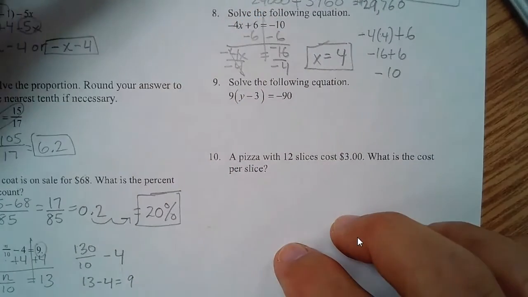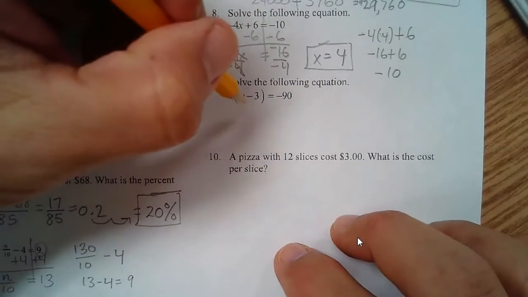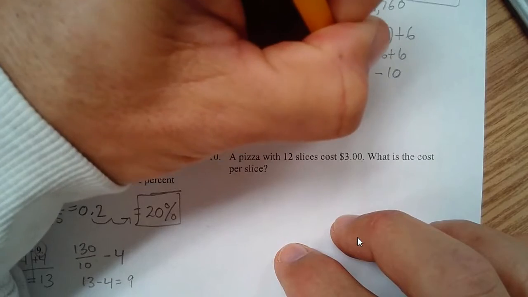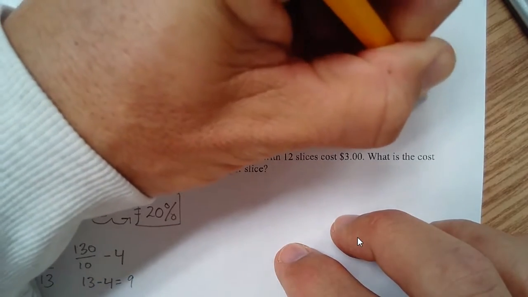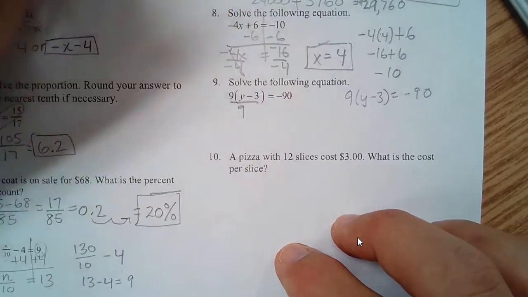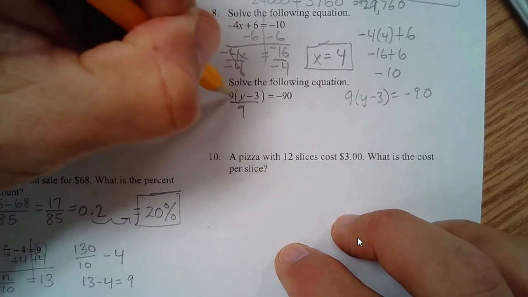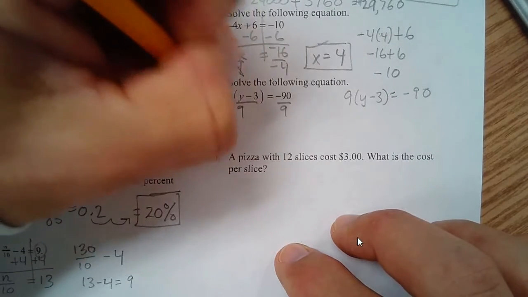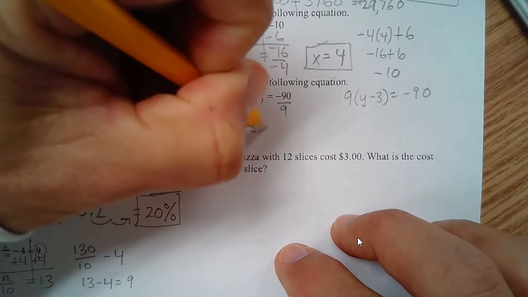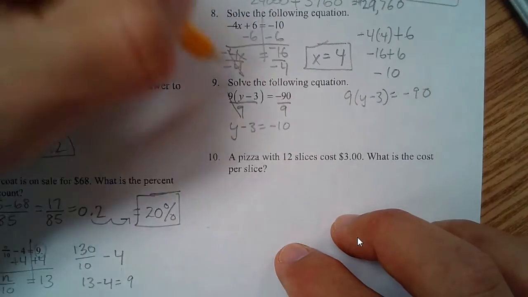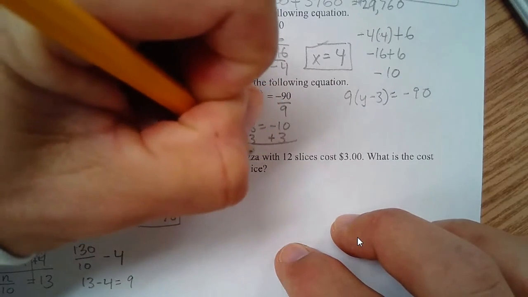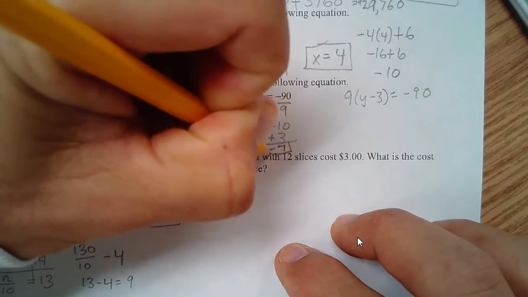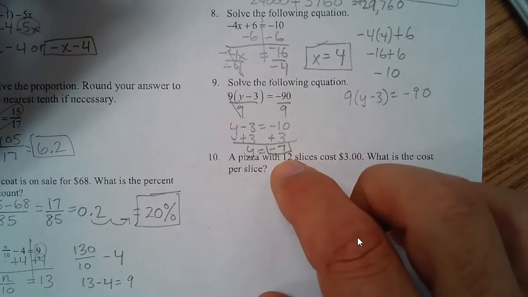This one, now you could do this 2 ways, and I will do it 2 ways. I'll write it a second time here. So you could divide by 9, because that's multiplication, and you're undoing it by dividing by 9. And I have y minus 3 is equal to negative 10, and then I could add 3, and y is equal to negative 7. So there it is.